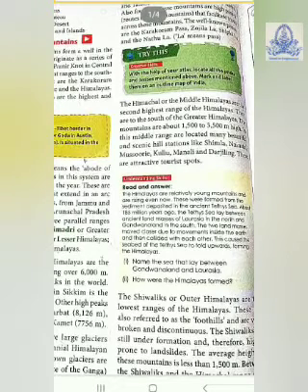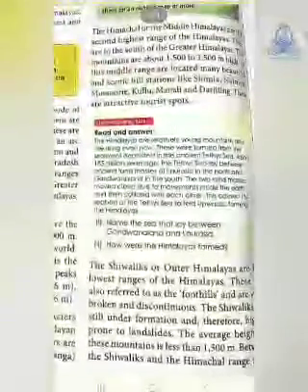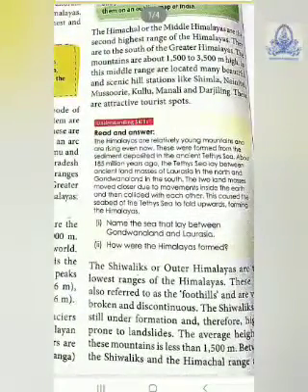Now lastly we move to the Shivaliks, or we can say Outer Himalaya. Shivalik or Outer Himalaya, these are the lowest ranges of Himalaya. That means our Himalaya range is divided into three phases: the Greater Himalaya, the Middle Himalaya, that is Himachal, and the third one is Shivalik, which we call Outer Himalaya. And these are the lowest ranges. Lowest ranges means they do not have that much height compared to the other two. They are less than 1500 meters in height, and they are also referred to as foothills.